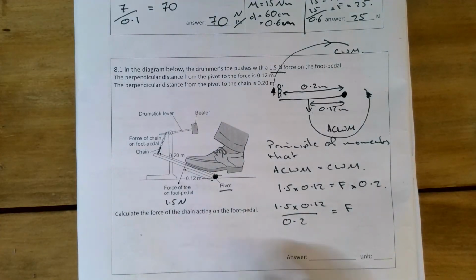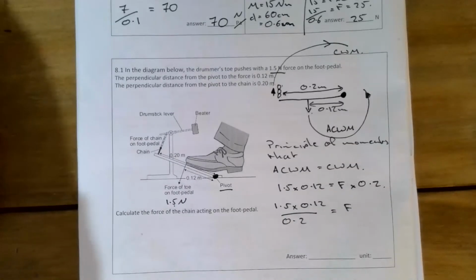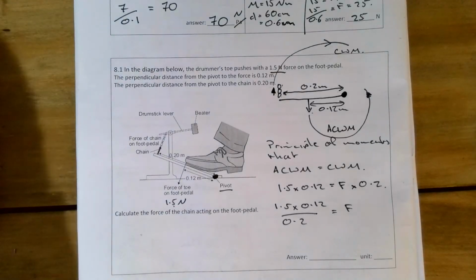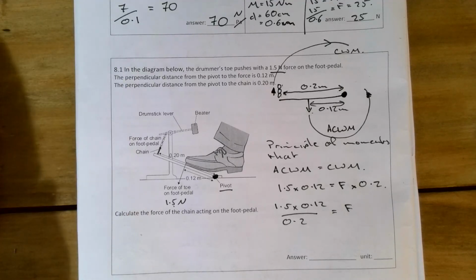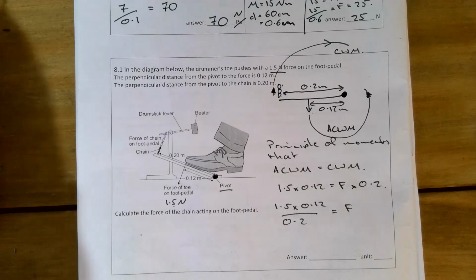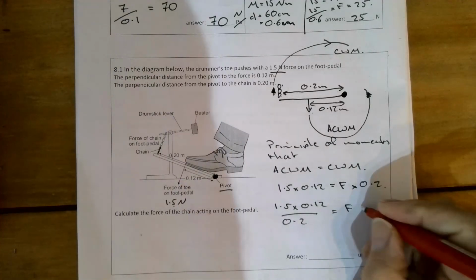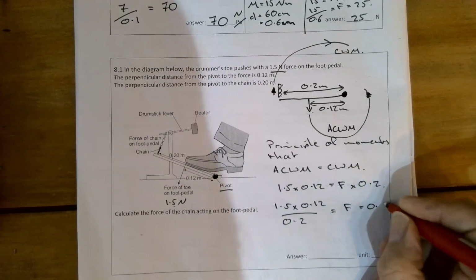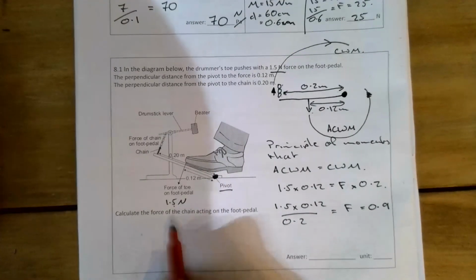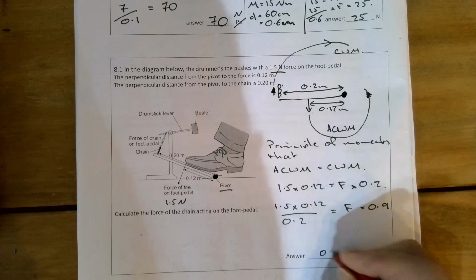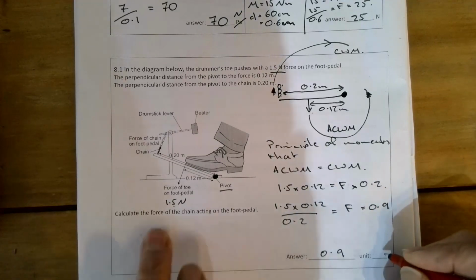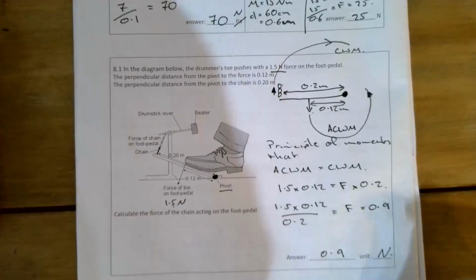So what we've got then is 1.5 times 0.12, which is equal to 0.18 divided by 0.2, which will give us 0.9. So calculate the force on the chain. It is 0.9. That's a force, so it's newtons. Okay.